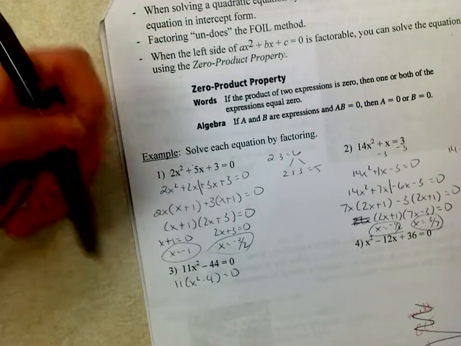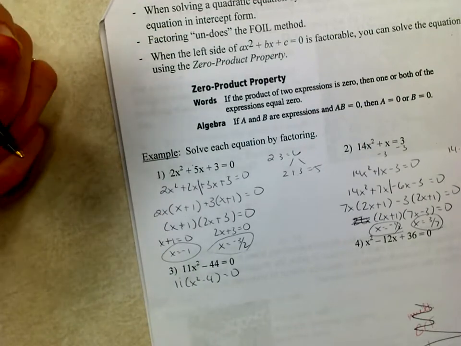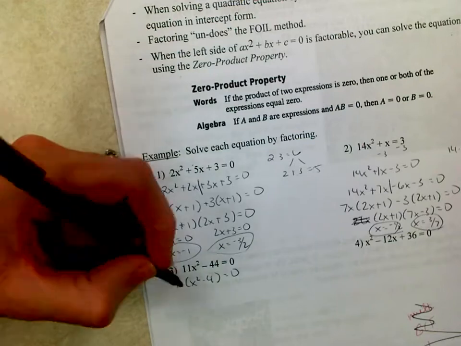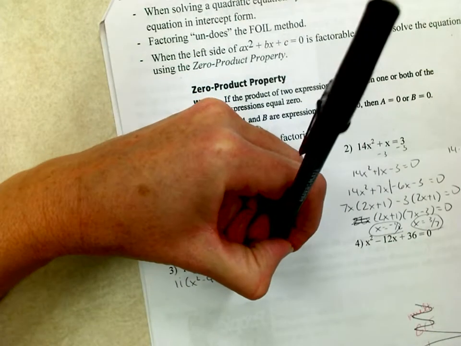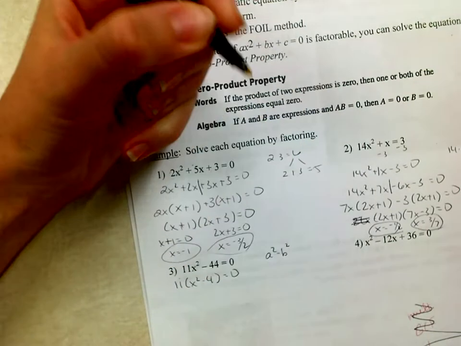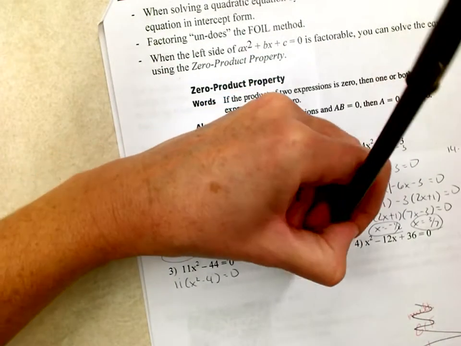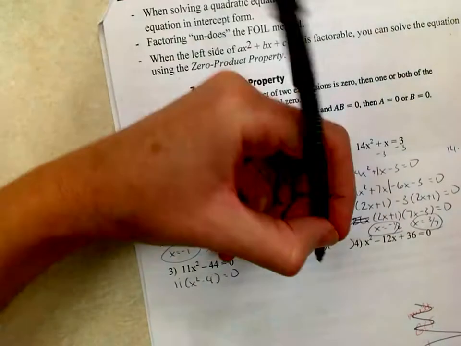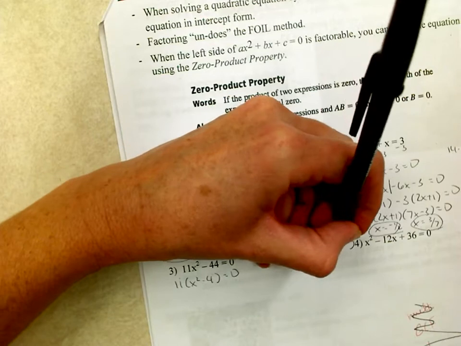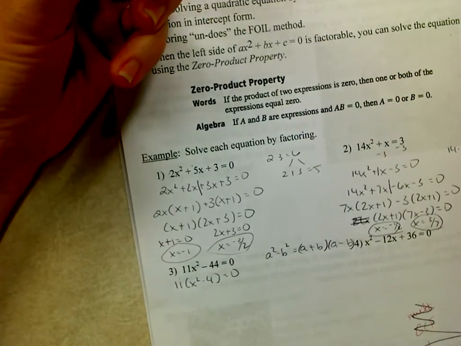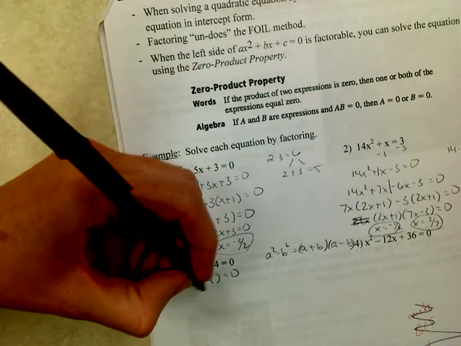Up until now, I've been having you write plus 0x in the middle, but that's really not necessary. This is a special factoring pattern called the difference of two perfect squares. When you have the difference of two perfect squares, that can be factored quickly down into a plus b and a minus b, basically using square roots to break that up.